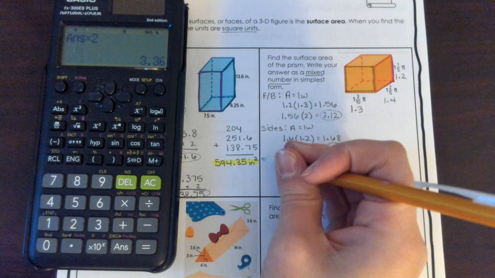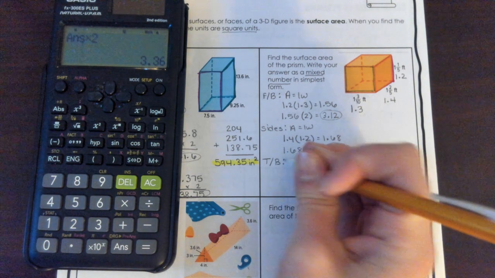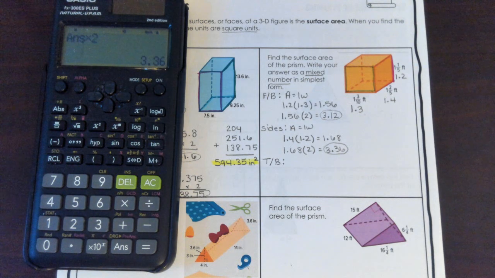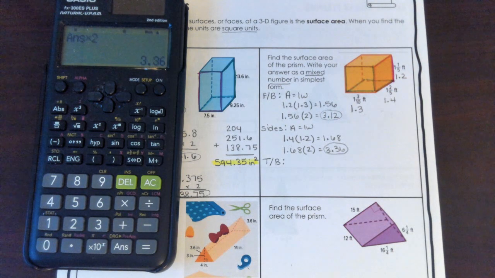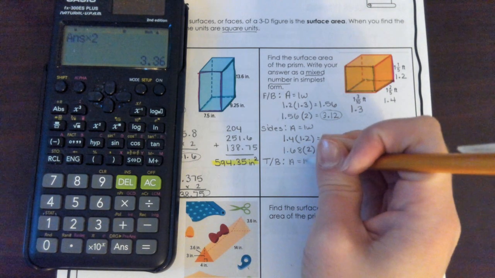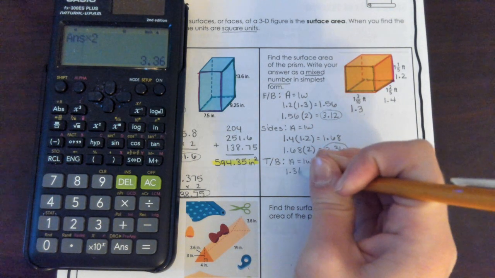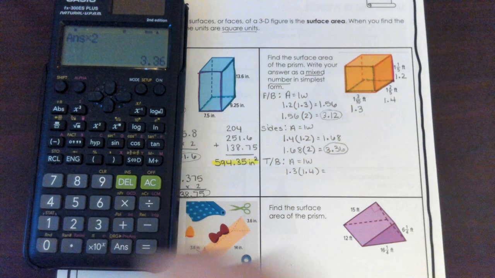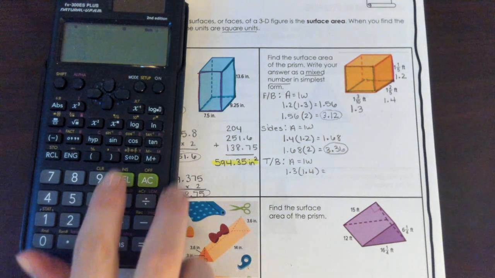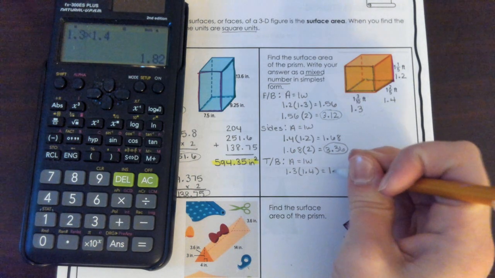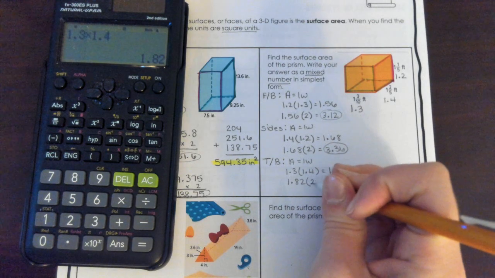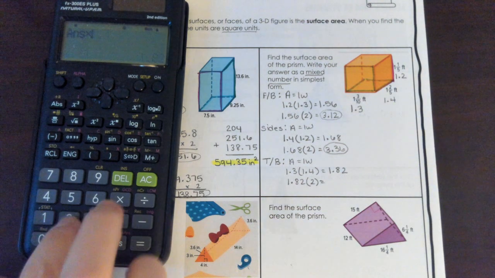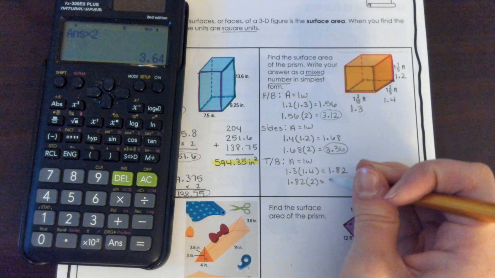Next, we're going to look at the top and the bottom. So it will be that piece there, and I have 1.3 and 1.4. And we get 1.82. So we're going to double that. And we will get 3.64.